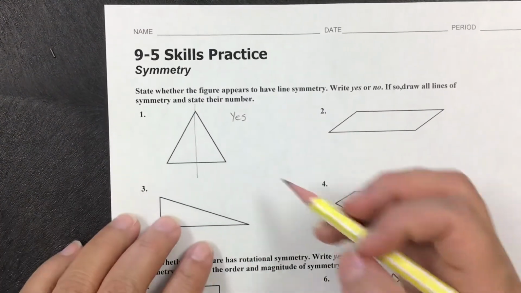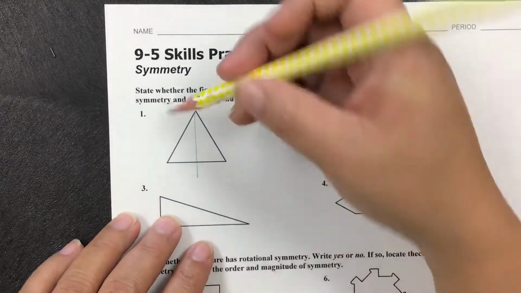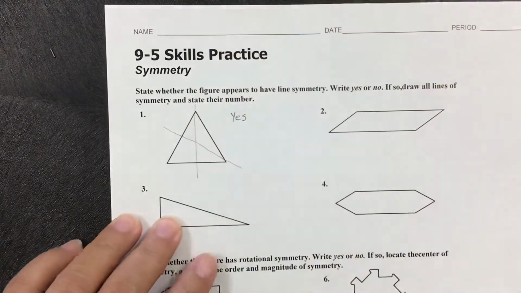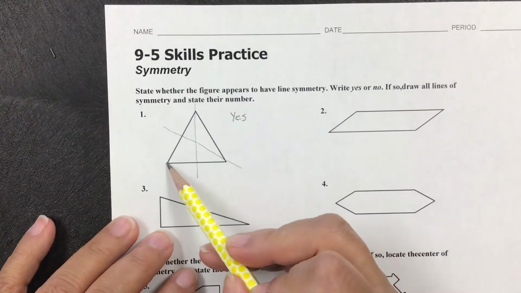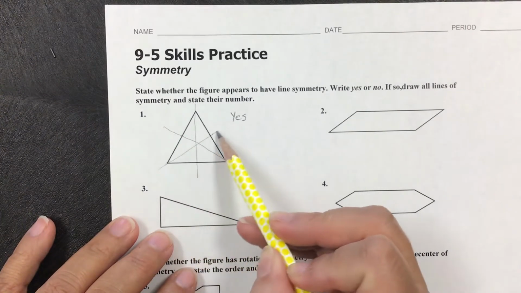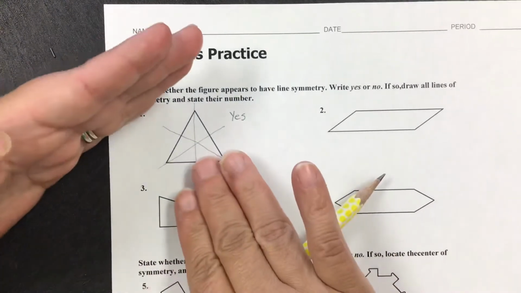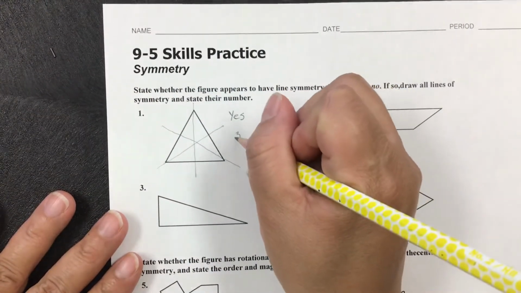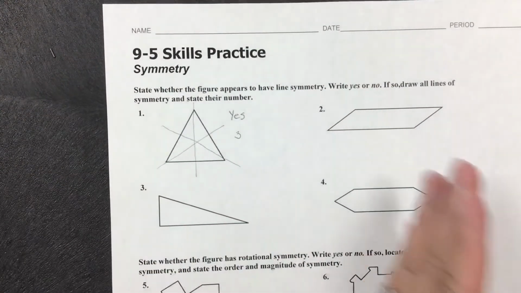The next one would be right here. If we cut this triangle in half right here, it also has a line of symmetry. And this one right here, if we cut it this way, hopefully you can see that the shape would be exactly the same. So it has 3 lines of symmetry. And that's what you're doing on this section.